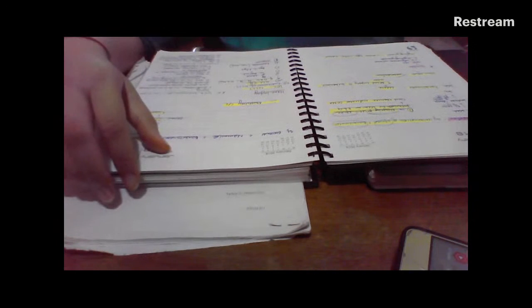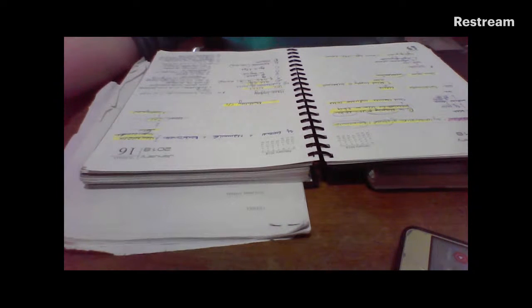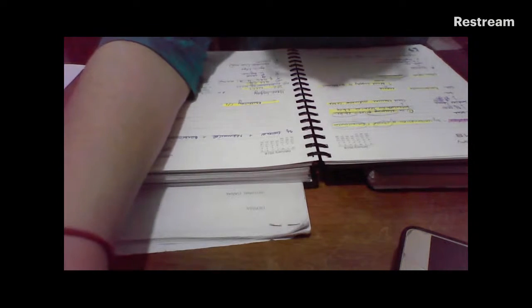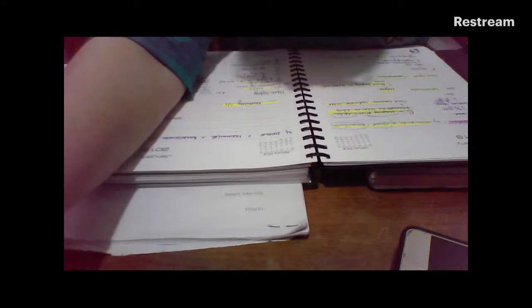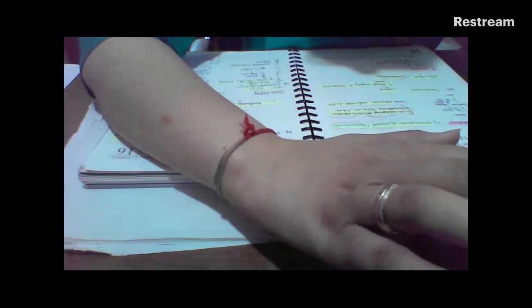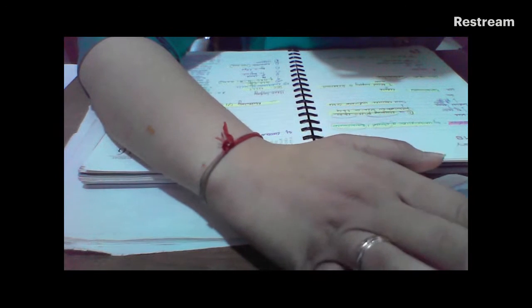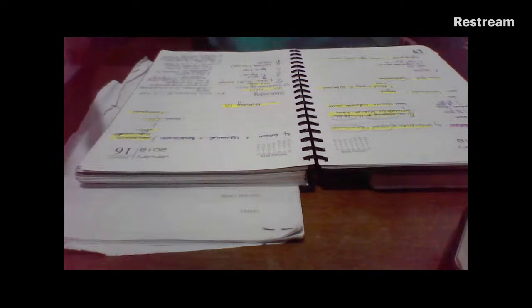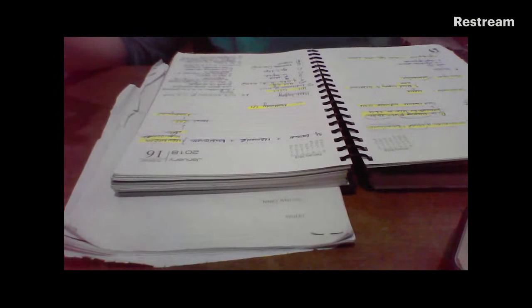Head trauma or head injury. Okay, so I'm going to do head trauma and head injury right now. The investigation of choice for any kind of head injury is NCCT.